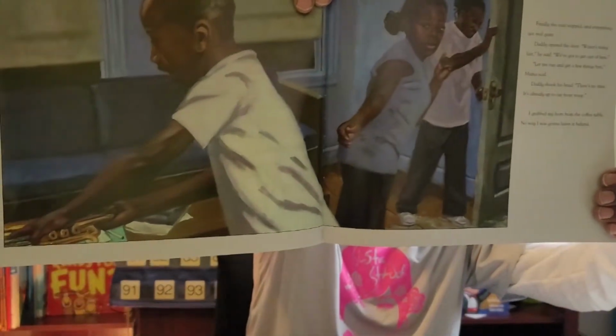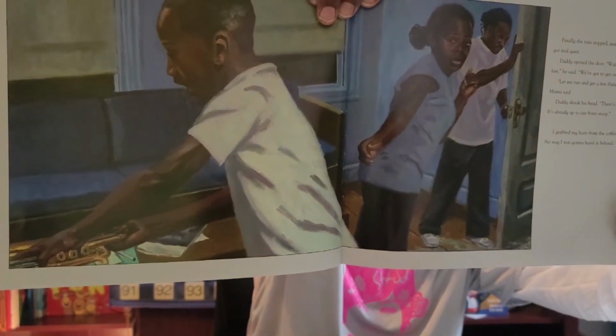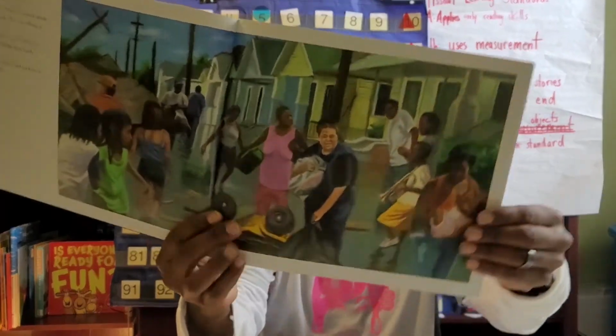No way was I going to leave that behind. Outside, the world had turned upside down. Our whole block was filling with water. Levees broke, a man from behind us shouted. Everyone head south. I held on to Mama and my horn as tight as I could.